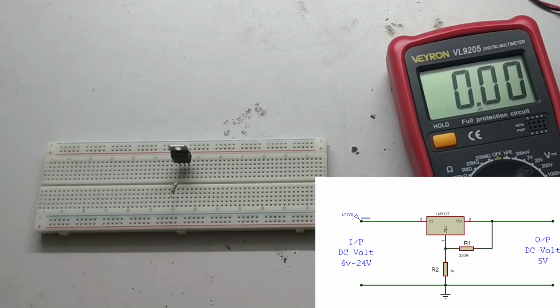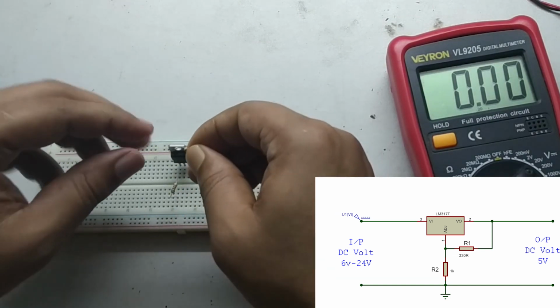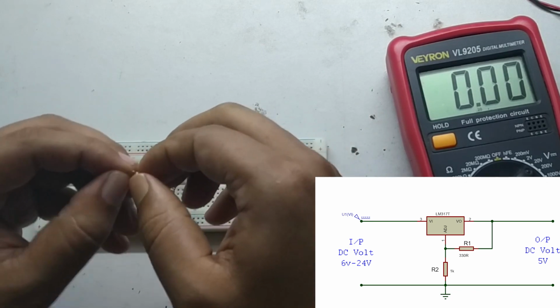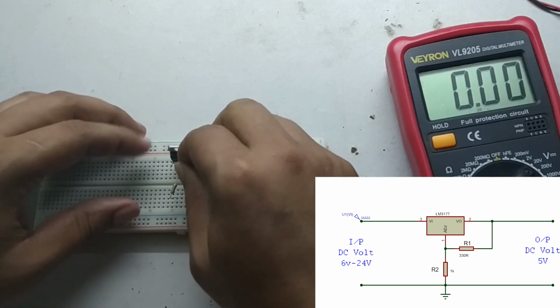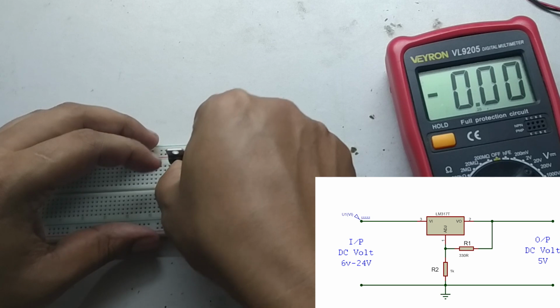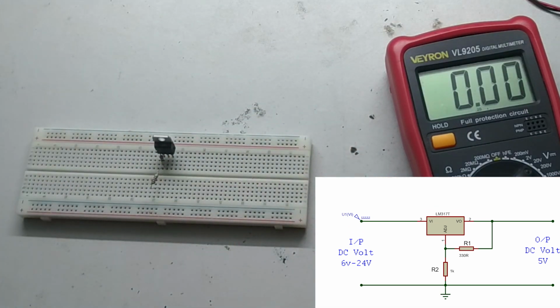And I also connected the 330 ohm resistor between adjust and V out, pin number 1 and pin number 2.